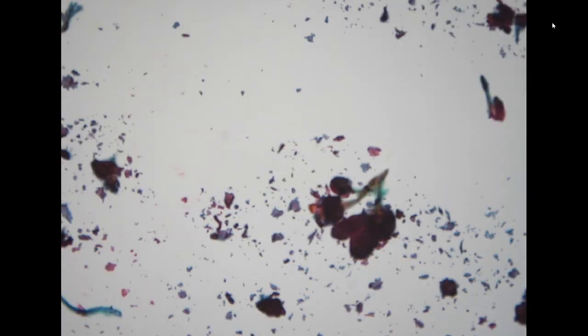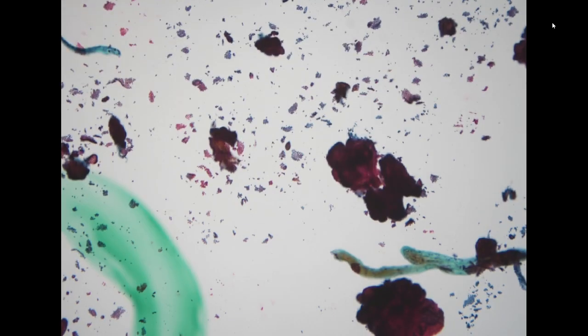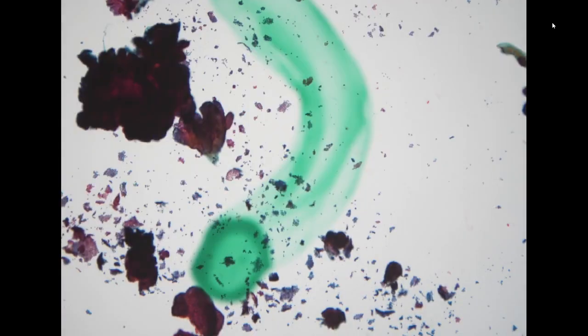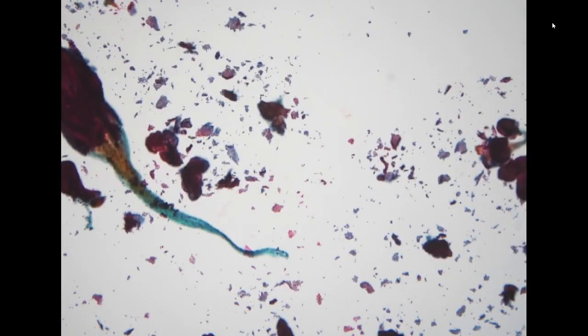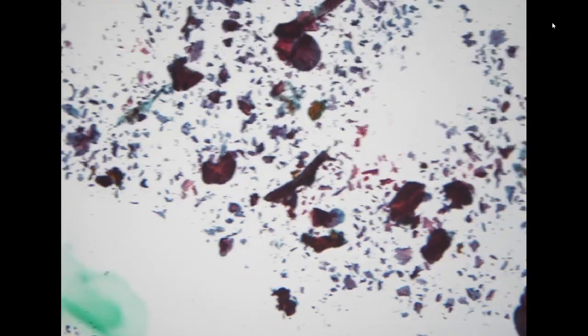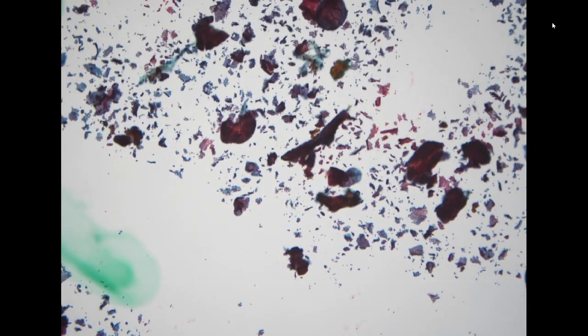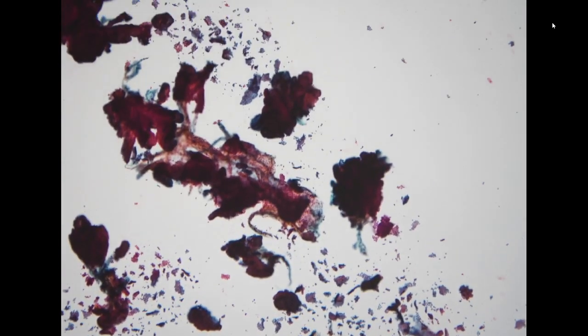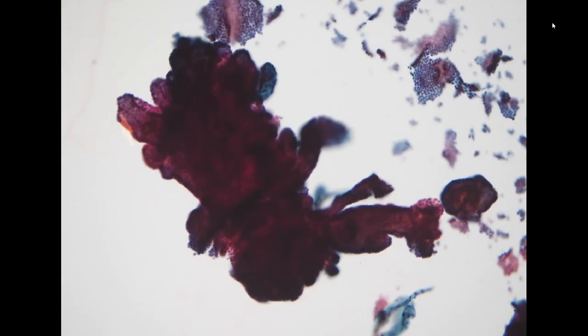The next specimen is from a neck lymph node. In the neck lymph node, for benign cases, you would expect to see a lot of lymphocytes. But in this specimen, on low power, we already see a very three-dimensional architecture with prominent papillary formation.